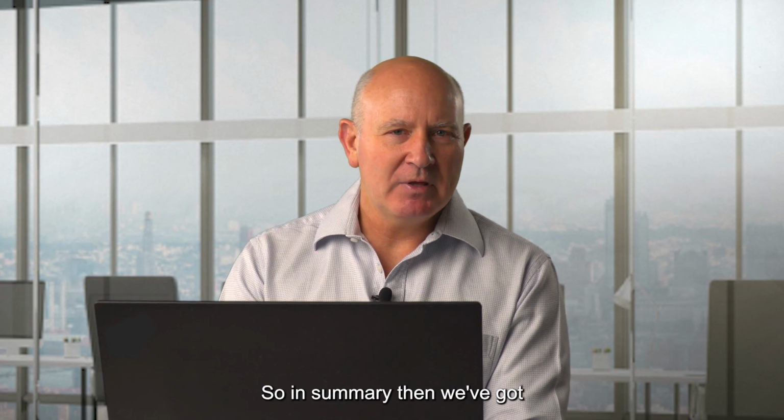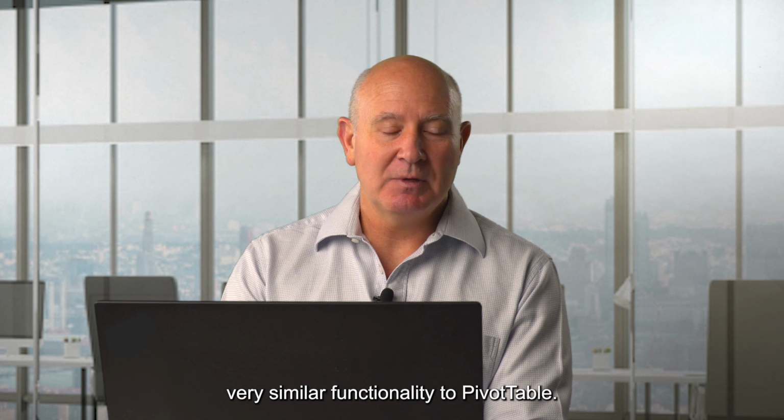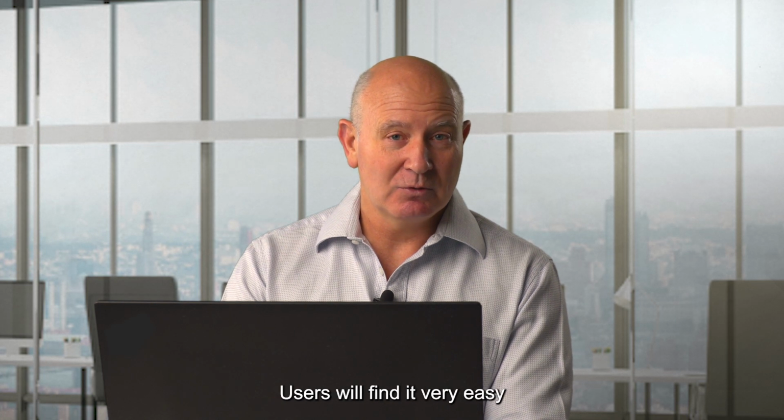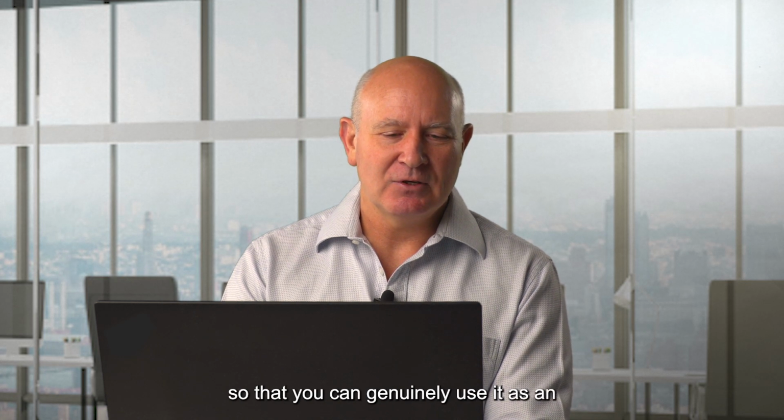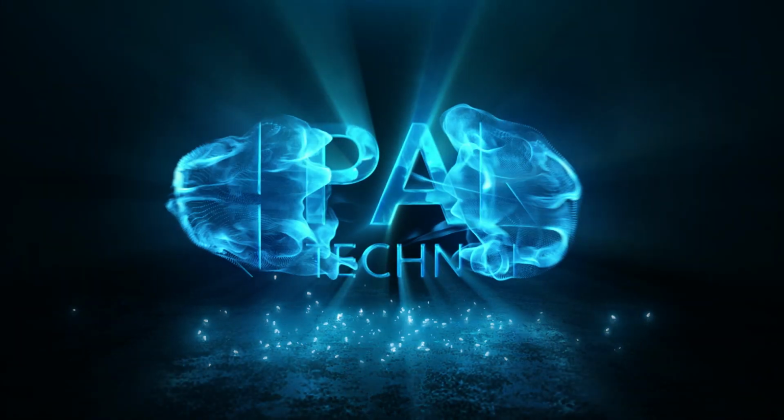So in summary then, we've got very similar functionality to pivot table. Users will find it very easy to adopt this technology, but we've solved a lot of the shortcomings of pivot tables so that you can genuinely use it as an enterprise-ready tool.